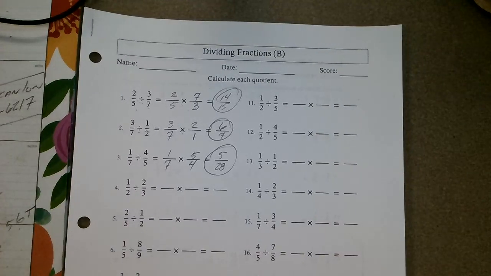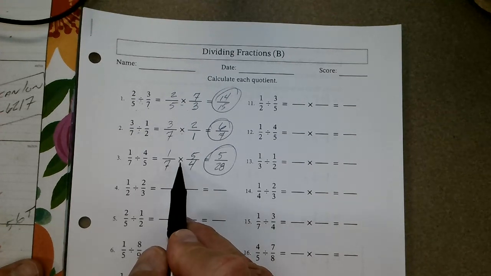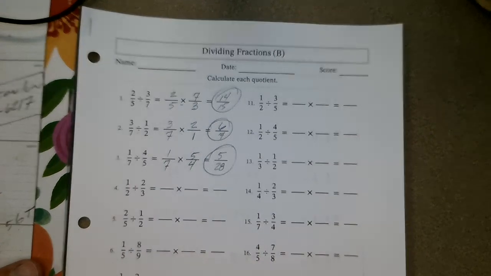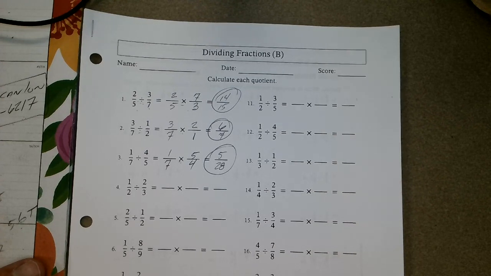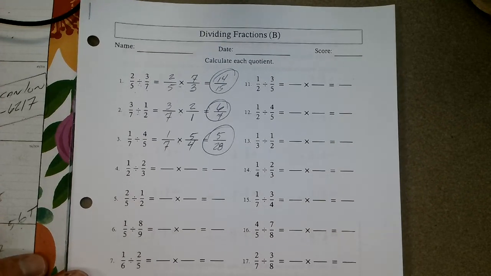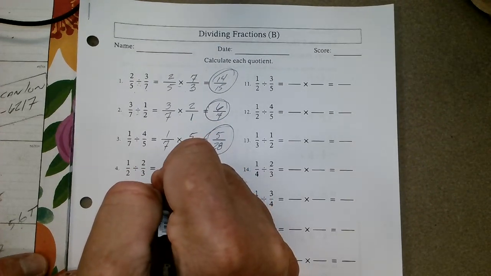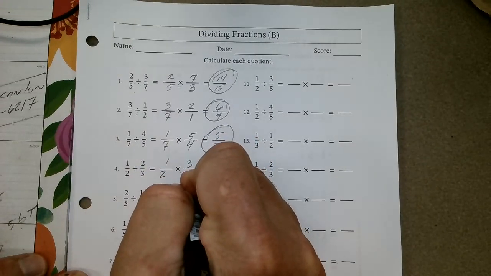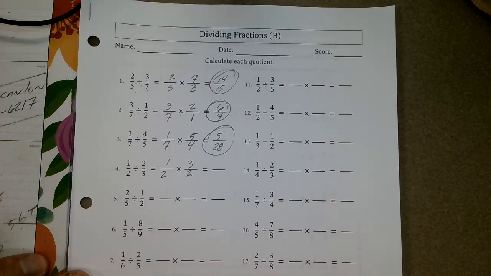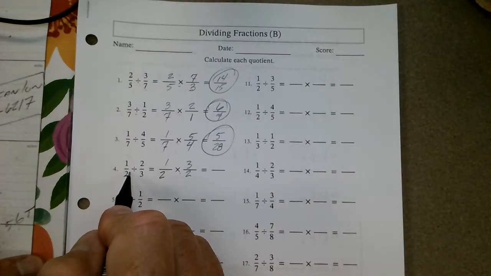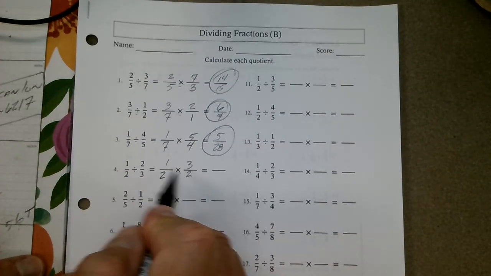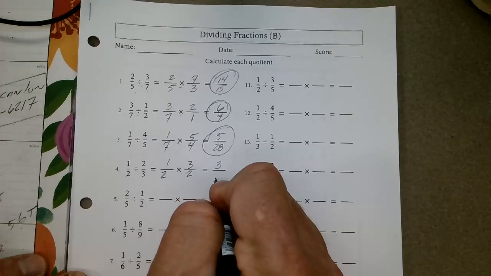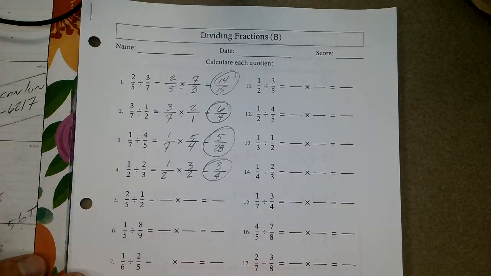So you're getting the idea. It's almost identical to multiplication, but we have to change the sign to multiplication and flip the second fraction. Let's take a look at number 4. 1/2, keep, switch, flip. Do not try to factor out before you reciprocate. Nothing will reduce, and we end up with 3/4.